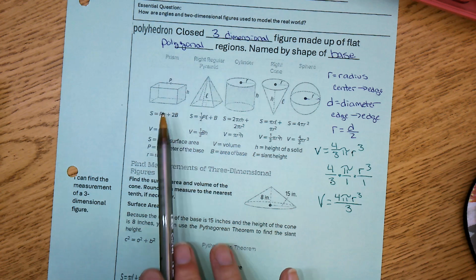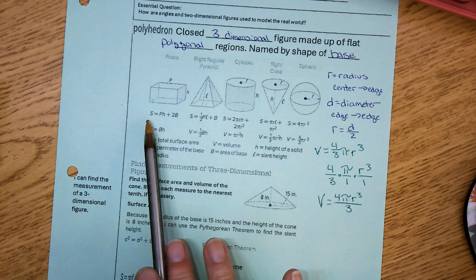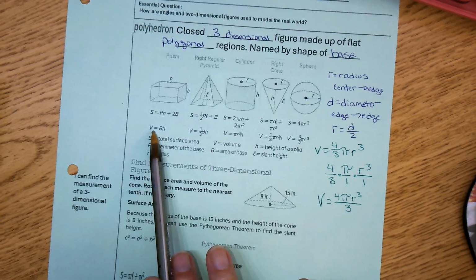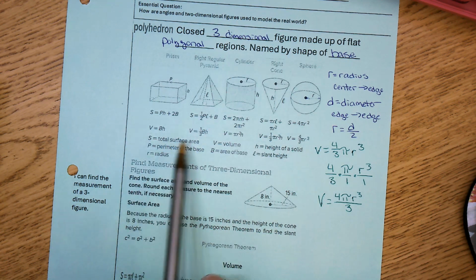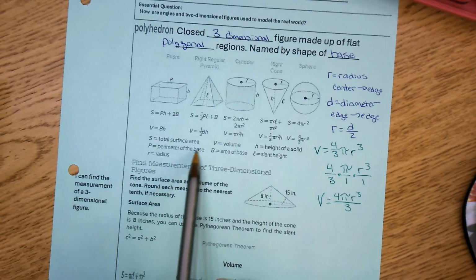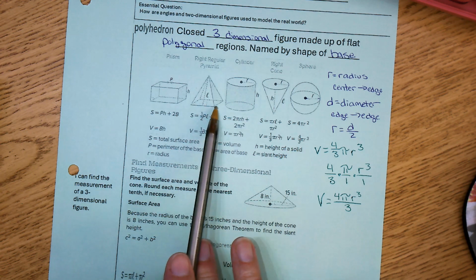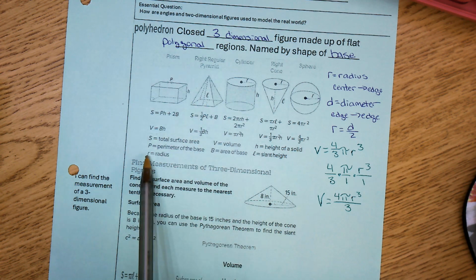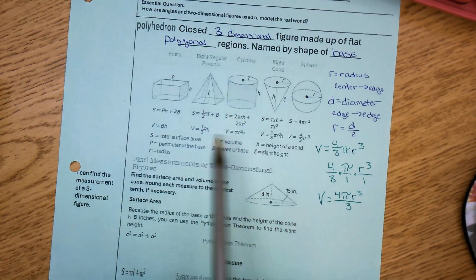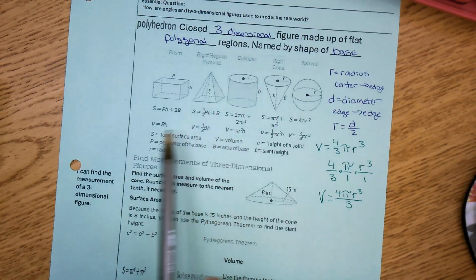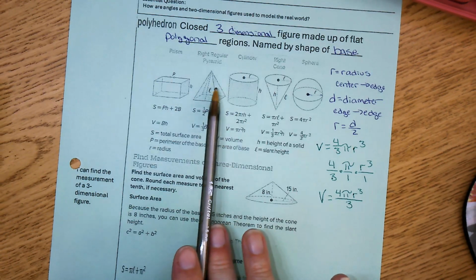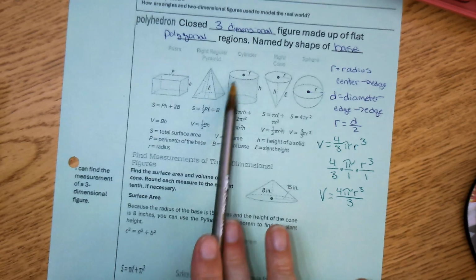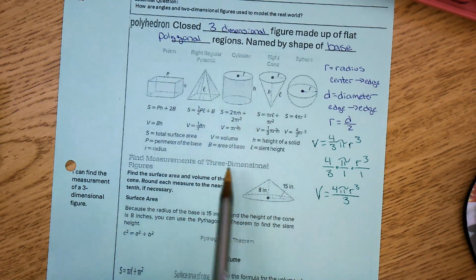So we have our formulas for surface area and volume for all of our standard shapes. S is total surface area. P is the perimeter of the base. A base is a flat surface. Radius we've gone over. Volume. Surface area is like if you were taking wrapping paper and wrapping it around the shape. Volume is if you were pouring water into the shape.